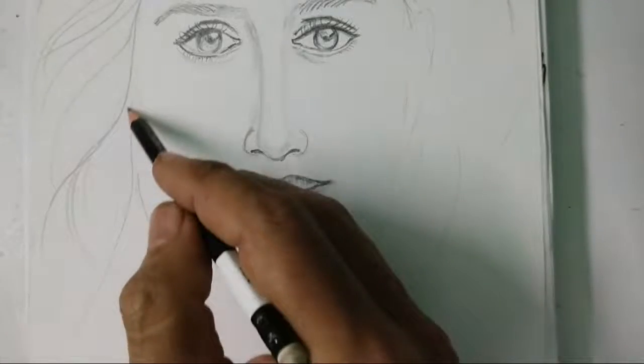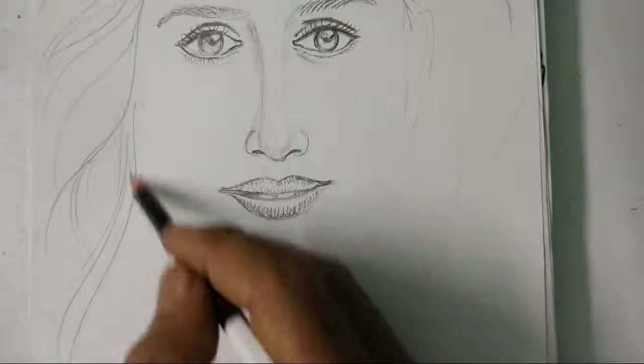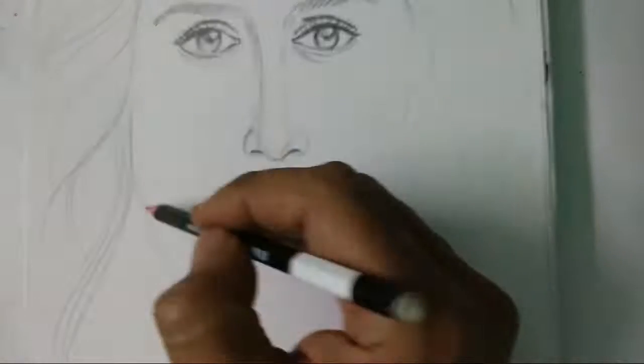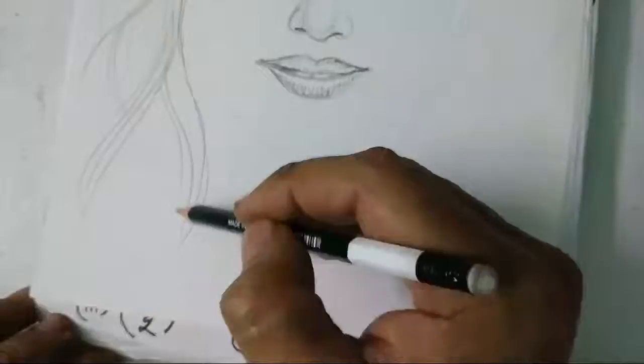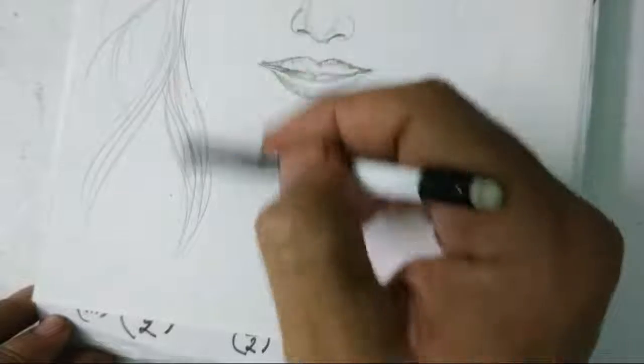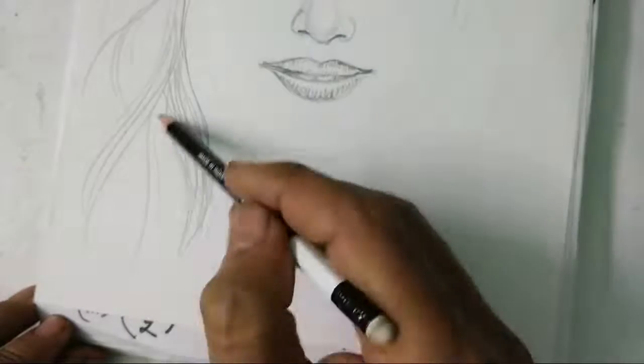So when you have to make hair or flat hair or give shape to the hair, then first get the shape of the hair. The flow of the hair should be correct. So first I am getting the flow of the hair, then I will give shade on the hair.